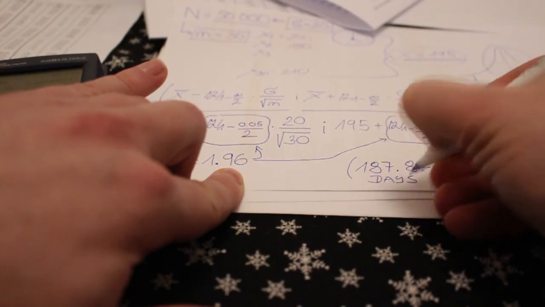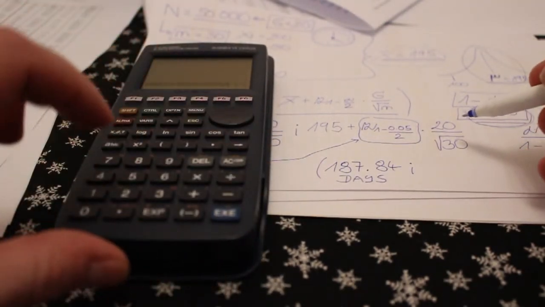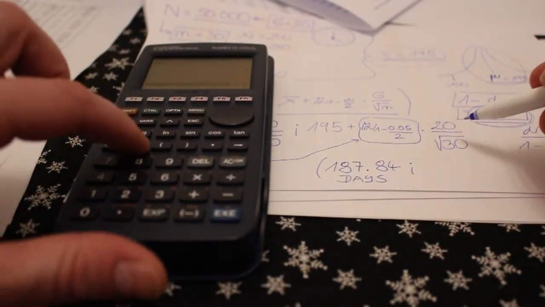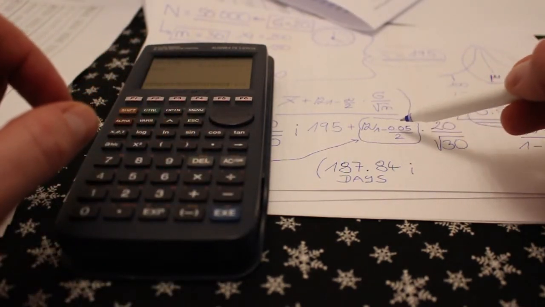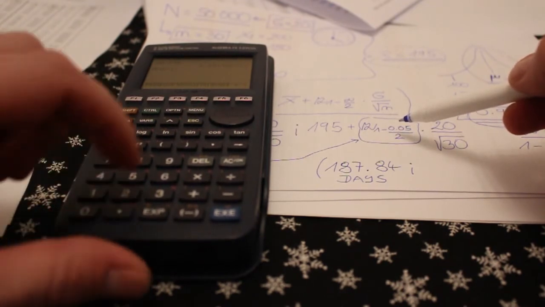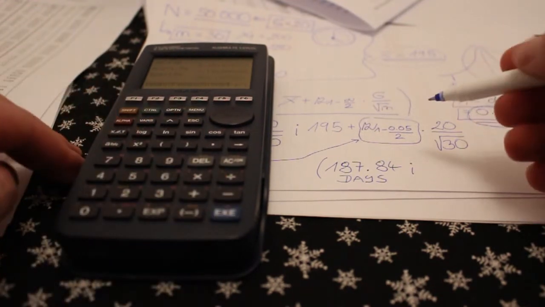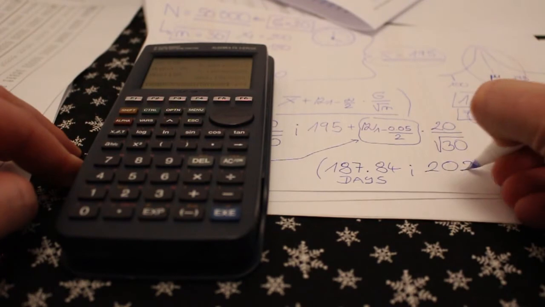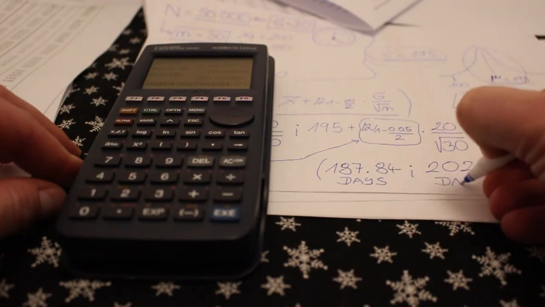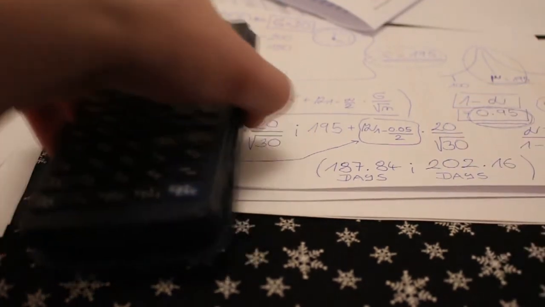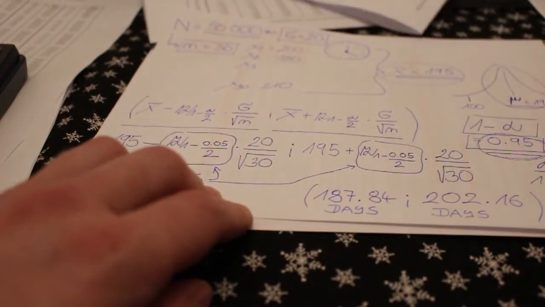And the right side is calculated as 20 divided by square root of 30 times this quantile 1.96, plus the mean 195. Enter: 202.16 days. Okay, so this is the confidence interval, and this is the response.